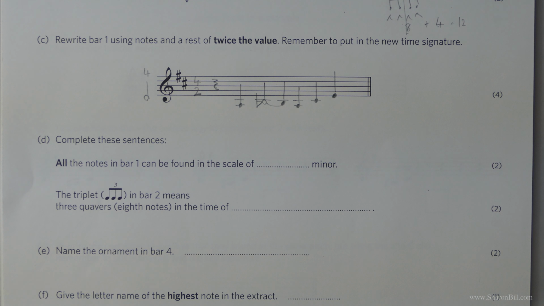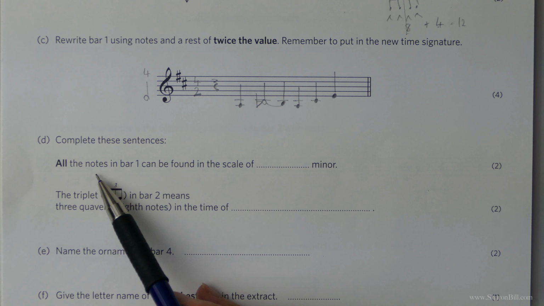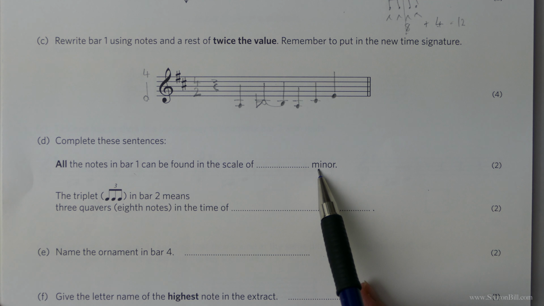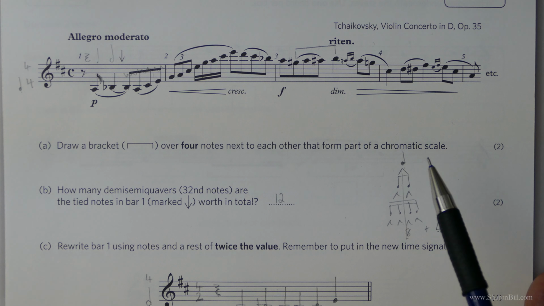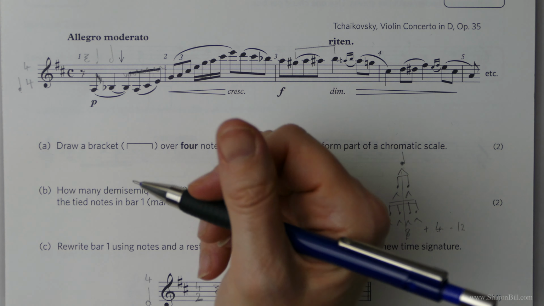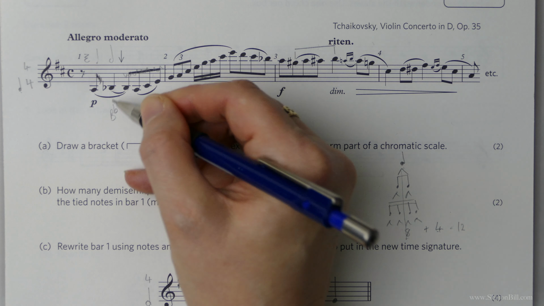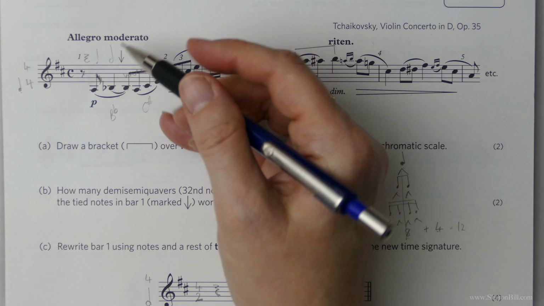So we need to say which scale all of the notes of bar 1 can be found in. It's a minor scale, so let's see what notes we've got here. So we have a B flat and a C sharp. What notes have we got?